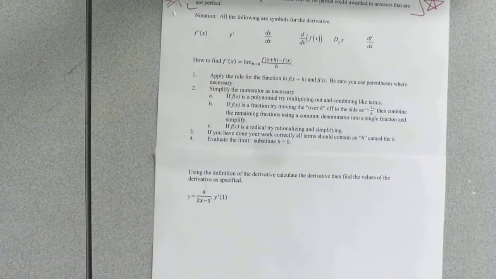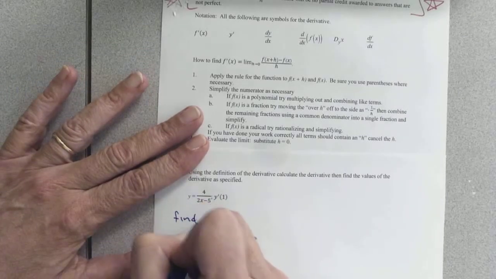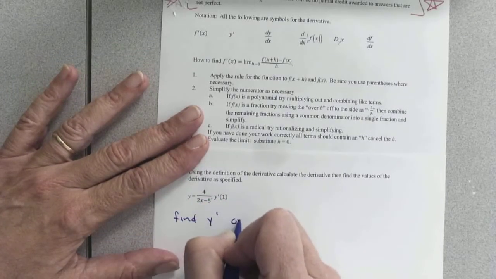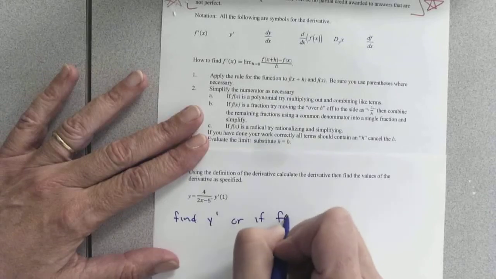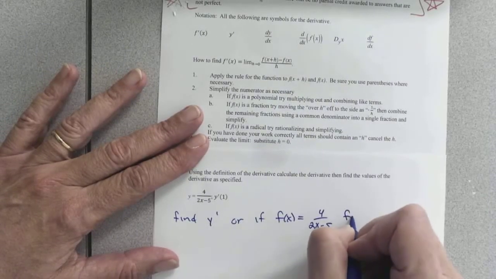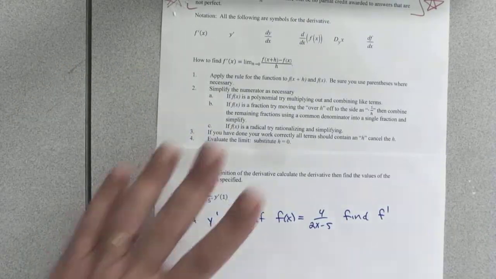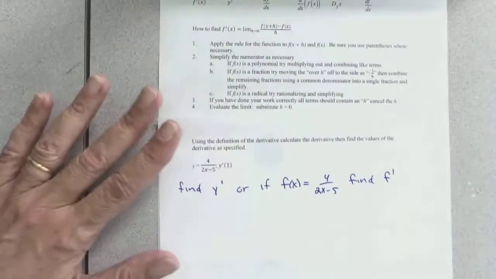So using the definition of the derivative, calculate the derivative, then find the values of the derivative specified. The first thing we want to do is find y prime, or if f of x equals 4 over 2x minus 5, find f prime. I just like f's better than y's. You can use whatever letter you want, it doesn't matter.